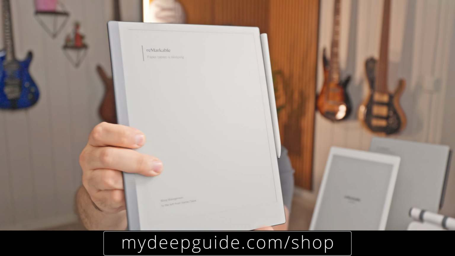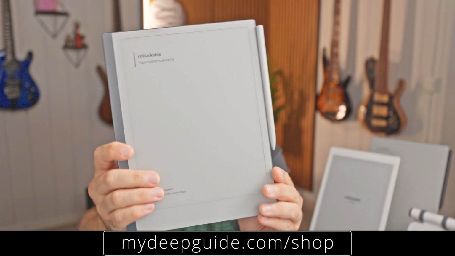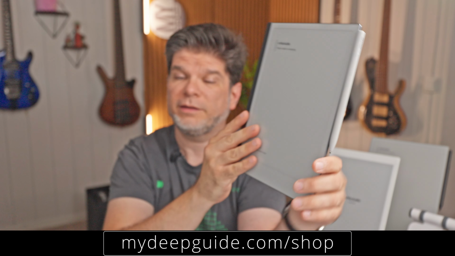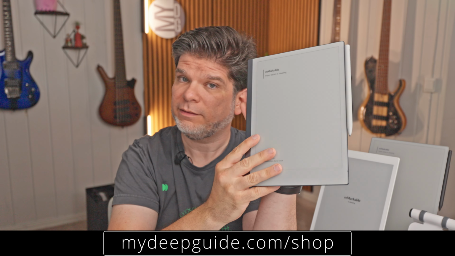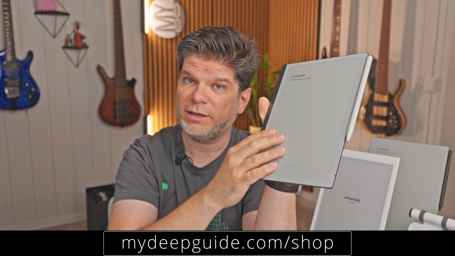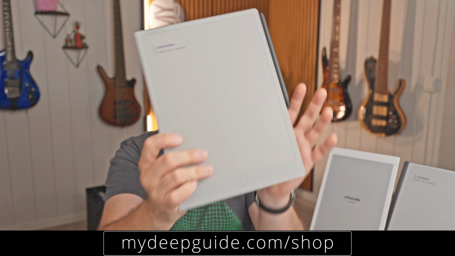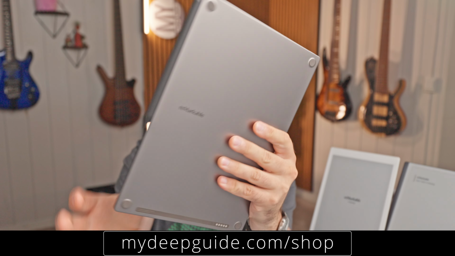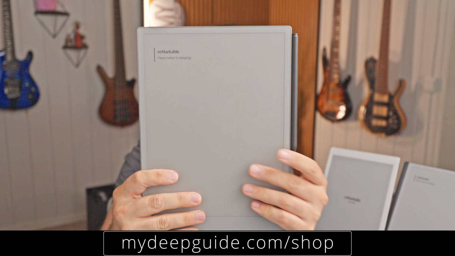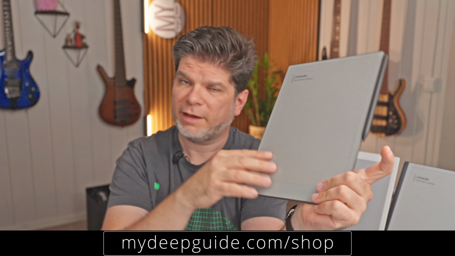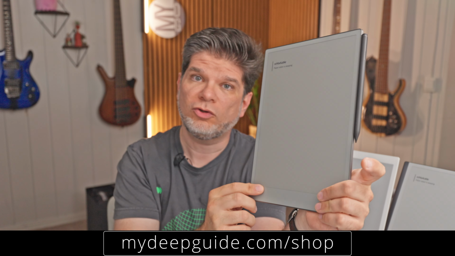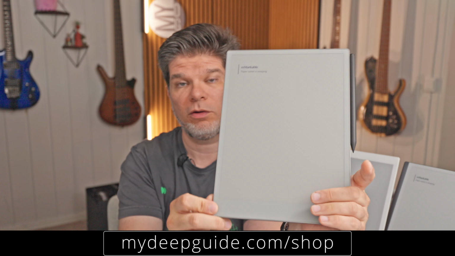Then we got Remarkable 2, a trusty companion of many users, that came out in 2020. And this one, again, is using a Canvas display, but this time Generation 2. And finally, we got the Remarkable Paper Pro that came out last year, so 2024, and it is using the Gallery 3, heavily modified by Remarkable into what they are calling Canvas Color Display.